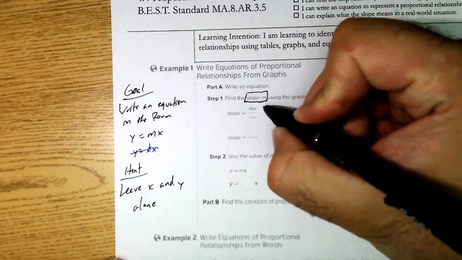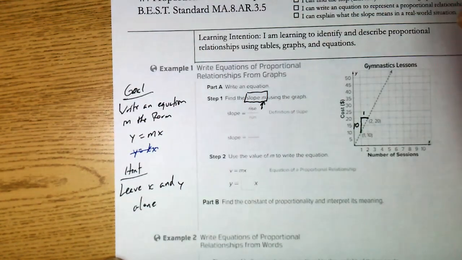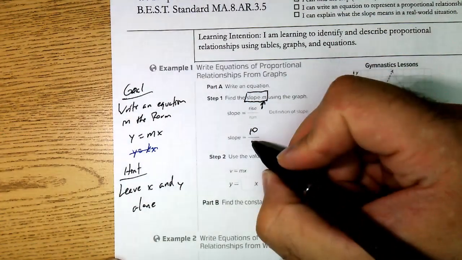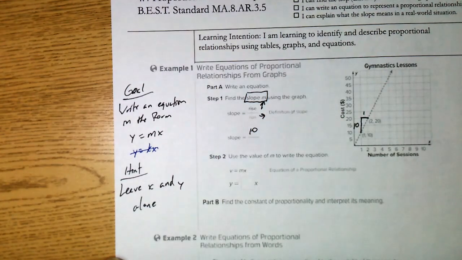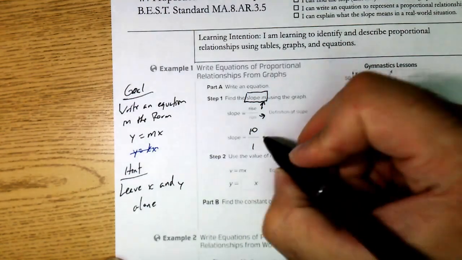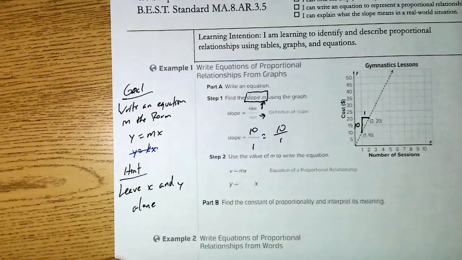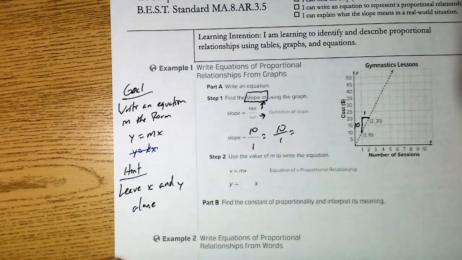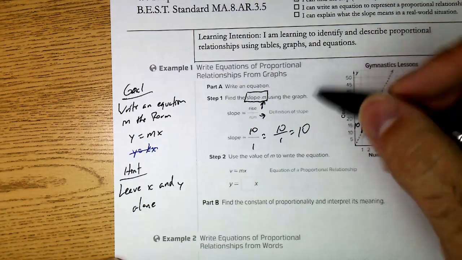So my rise, the amount going up, is 10. My run, going to the side, is 1. So my slope is 10 over 1. But what is 10 divided by 1? That's just 10.